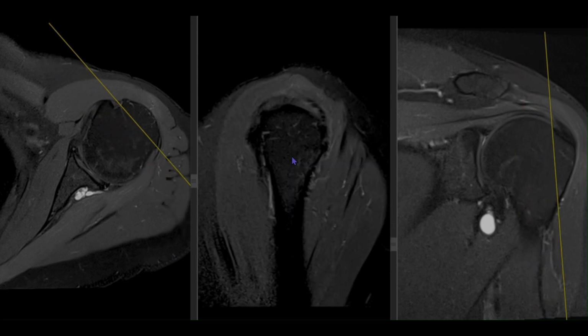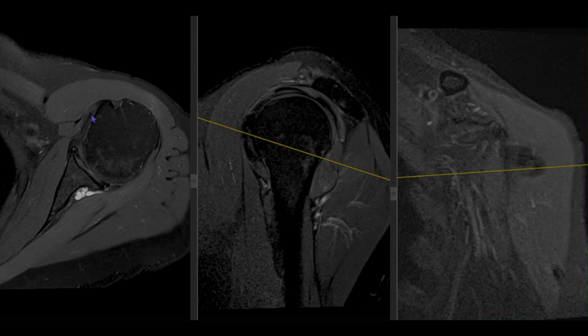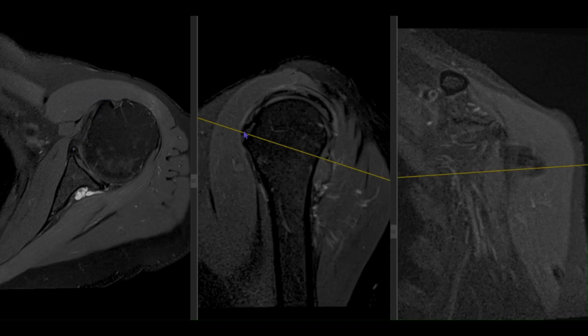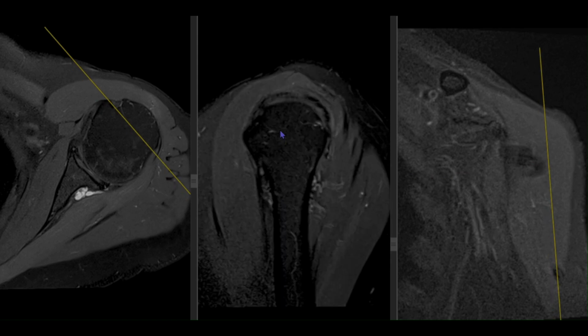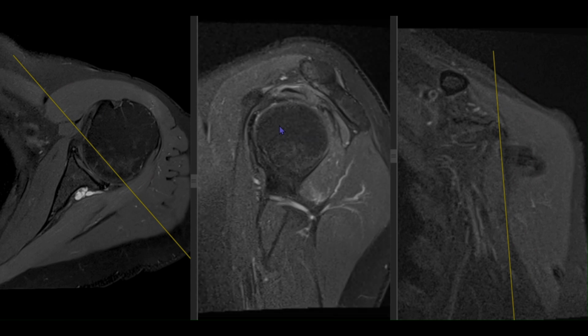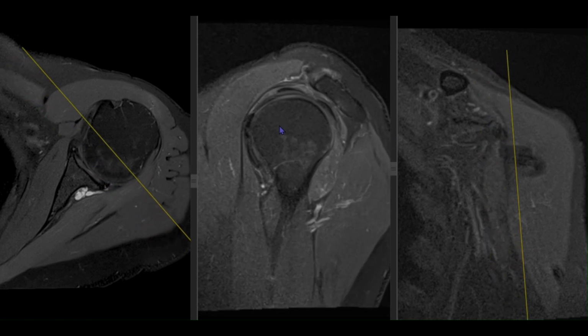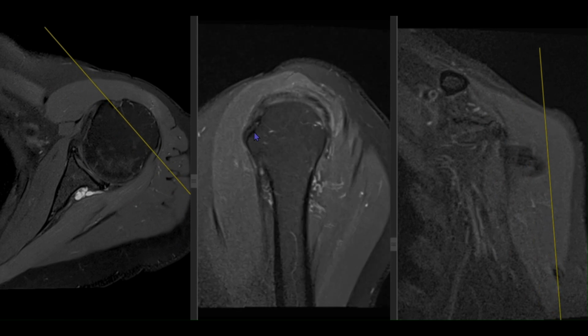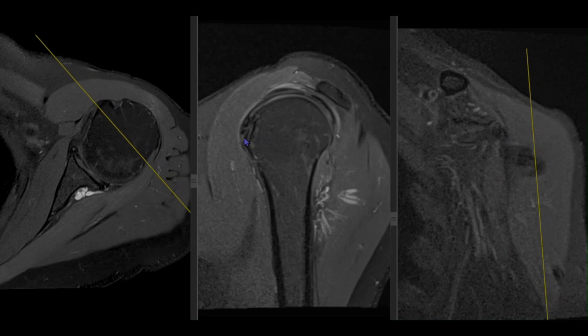So the rotator cuff tendons, this would be the anterior aspect and this would be the posterior aspect. So on the anterior aspect, we have got the subscapularis, which would be inserting onto the lesser tuberosity. So we'll trace it all the way onto its insertion onto the lesser tuberosity. We are seeing that the subscapularis tendon appears intact. No evidence of any tendinosis or tear is seen.